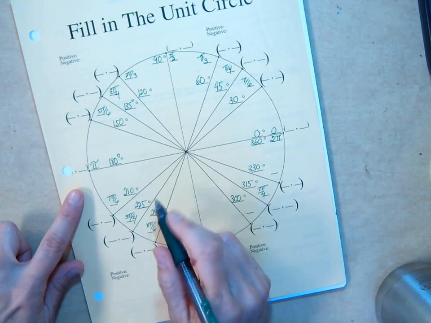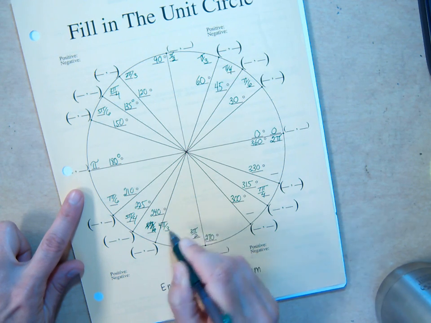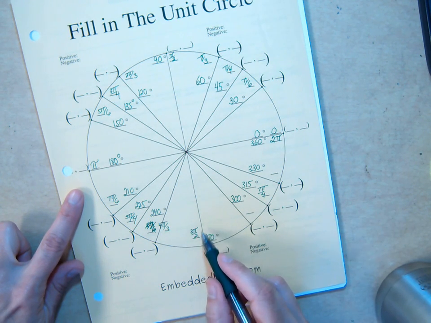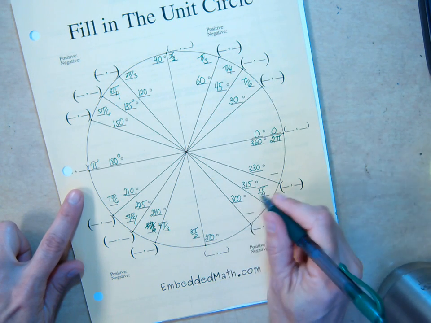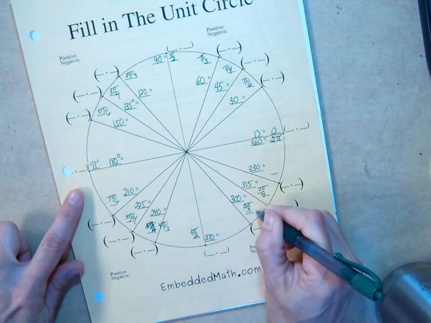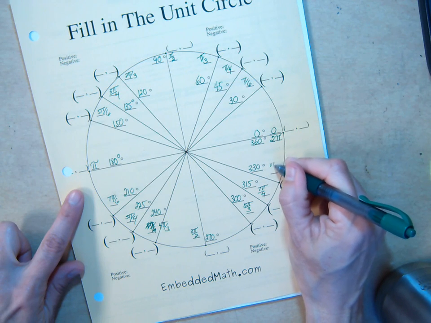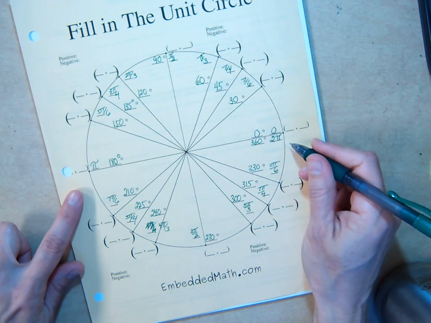Oh, 8/6 simplifies to 4/3. 9/6, that's 3/2. We already got that. 10/6, which simplifies to 5 pi over 3, and 11/6. And finally 12/6 is 2.